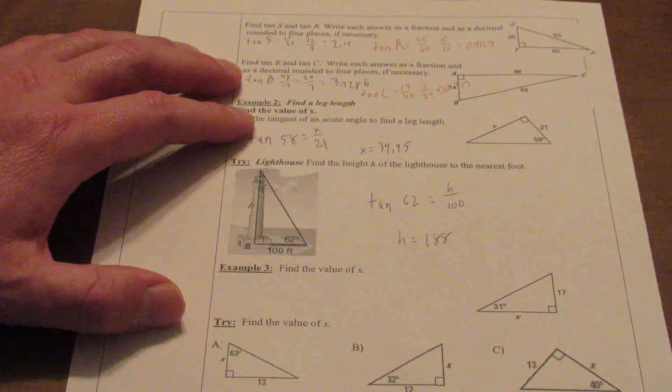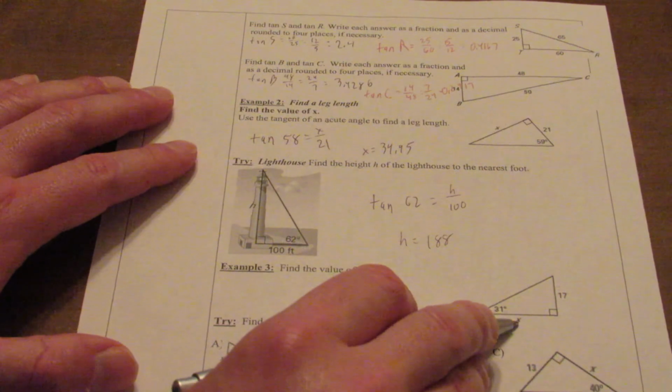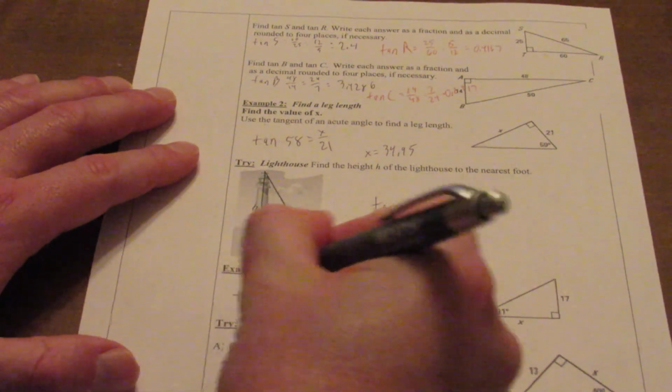Then example 3, find the value of x. Here, x is my adjacent side. So I have the tangent of 31.